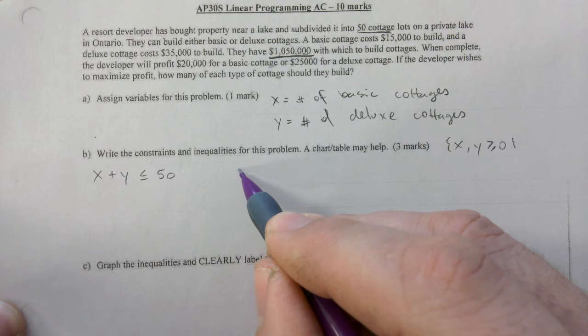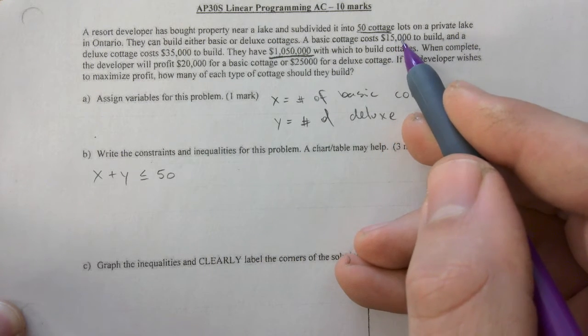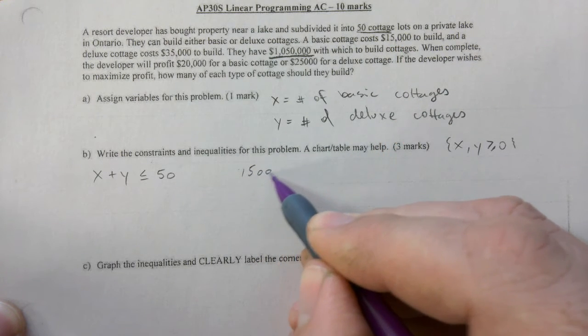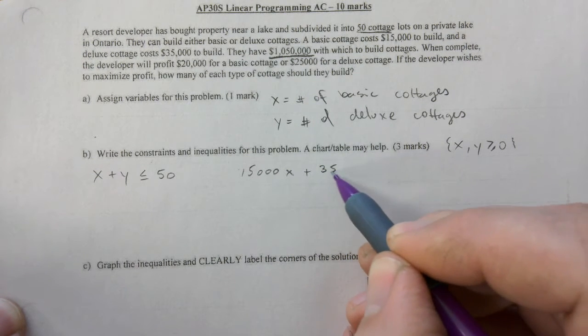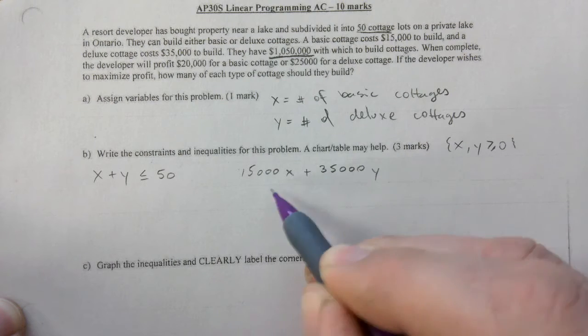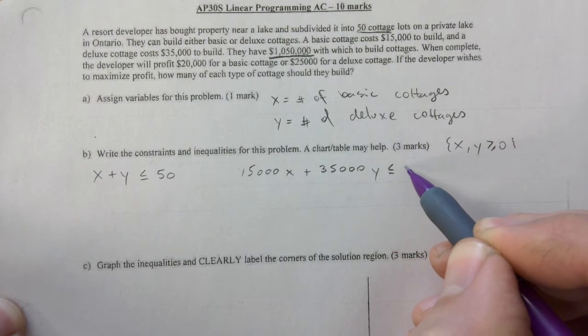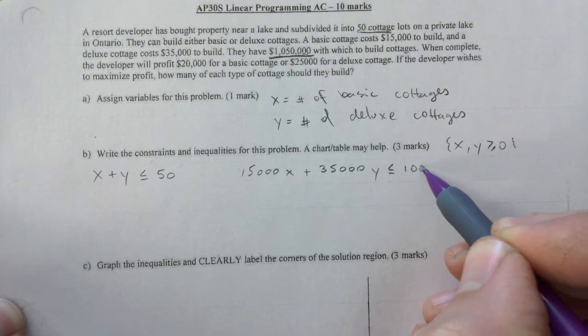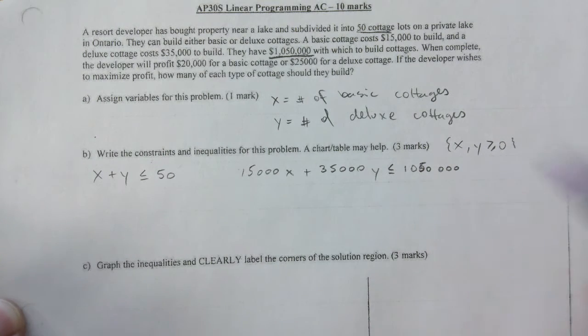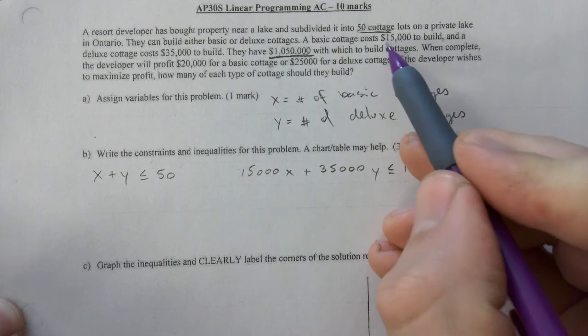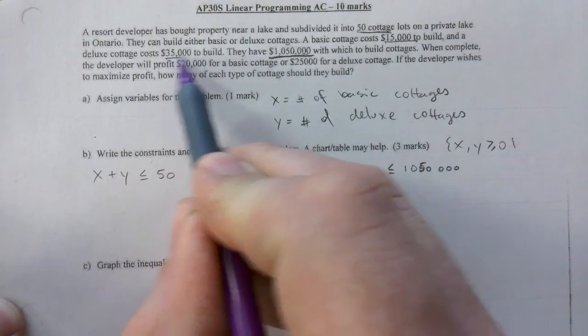And then there was a restriction that you only have this much available to spend. So knowing that the cost of a basic cottage is 15,000 and the cost of a deluxe cottage is 35,000, that combined has to be less than or equal to 1,050,000, right? Those are the inequalities that are there. And then if you continue looking, we've got the 15,000, 35,000.